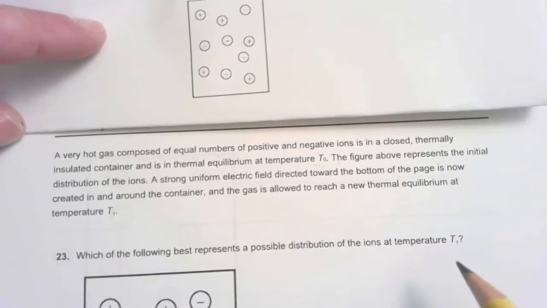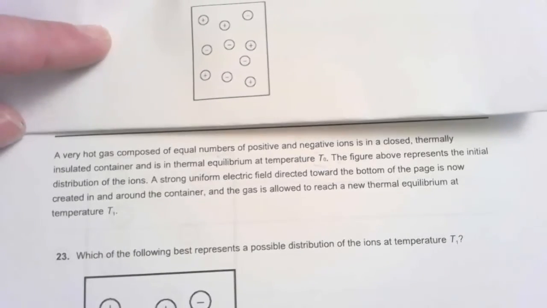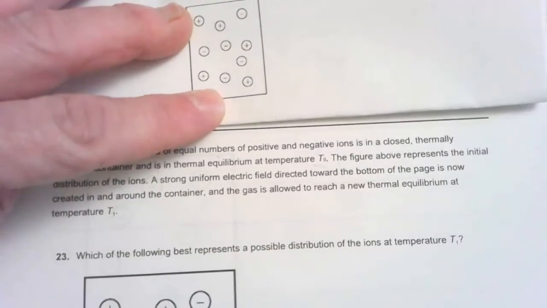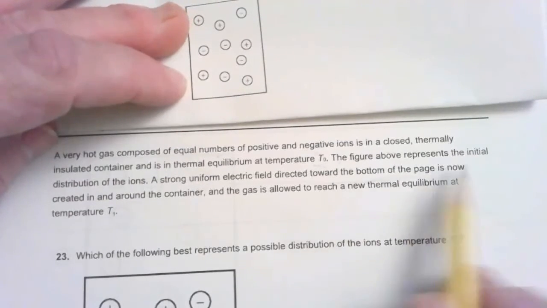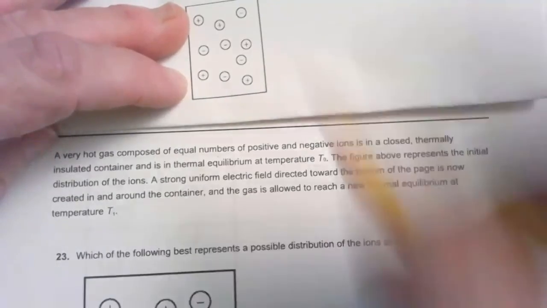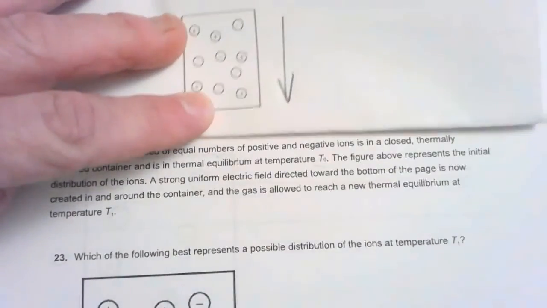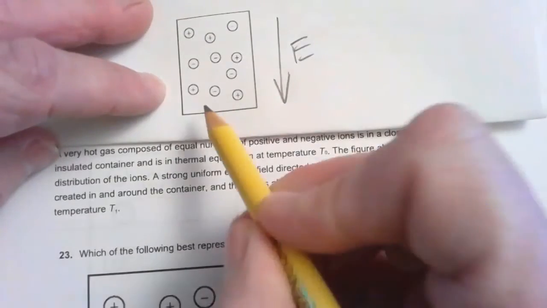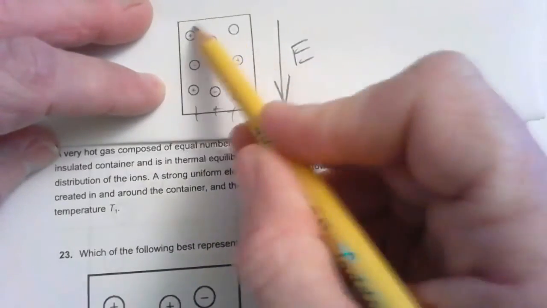Oh, come on. Really? This is an electricity question, isn't it? That's all it is. They're saying, all right, we put a field that is directed towards the bottom, I believe. All right. Field's this way. So the electric field points in the direction a positive charge will get pushed. So I would expect positives to be at the bottom and negatives to be at the top.